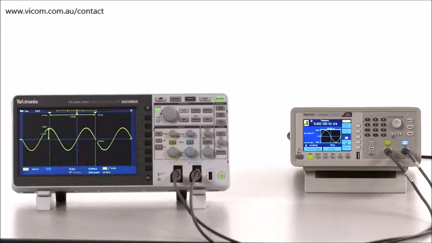In this XYZs of Oscilloscopes video, I'm going to show you how to use automated measurements in a digital oscilloscope. In this video, I'm going to focus on basic time and amplitude measurements. I'm going to use this TBS2000 oscilloscope and a function generator, but many of the techniques I'm going to show you can be used on other scopes as well.